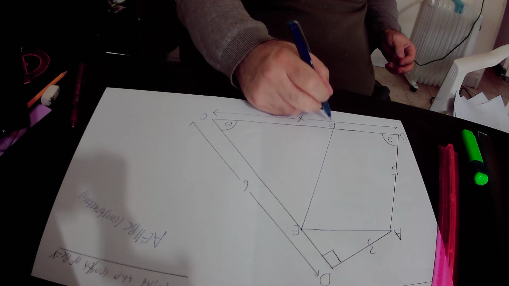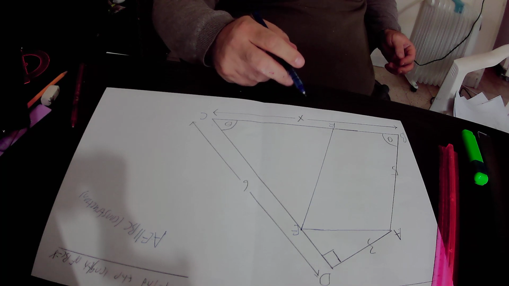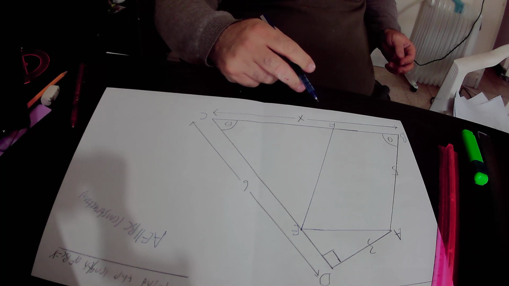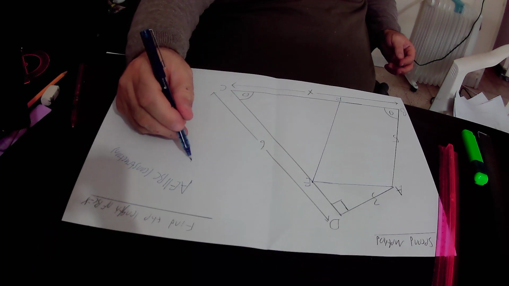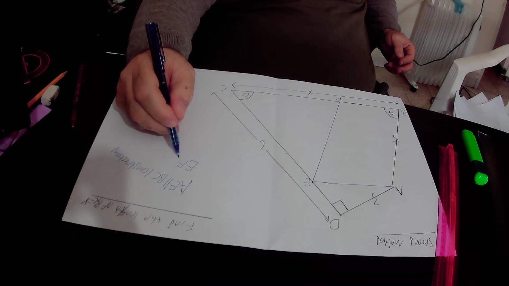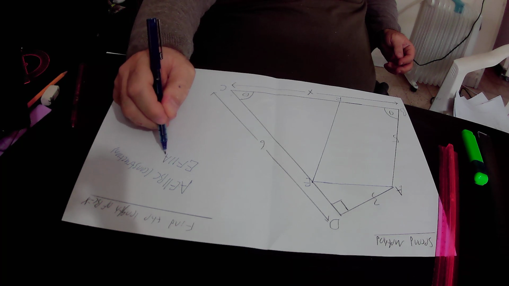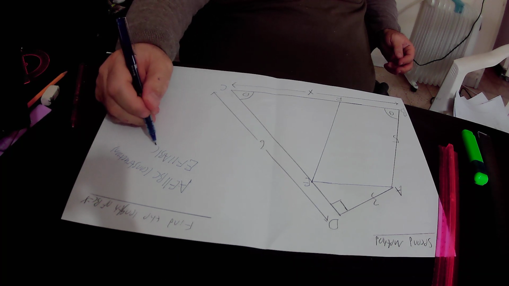So I repeat again that we draw the straight line EF in such a way that EF is parallel to AB, according to our construction.